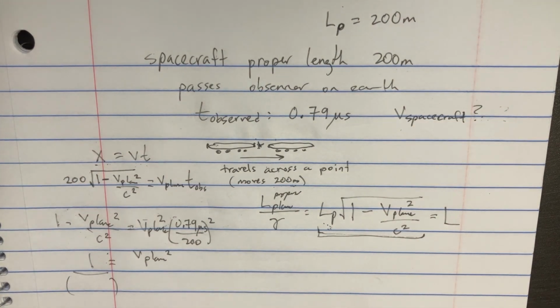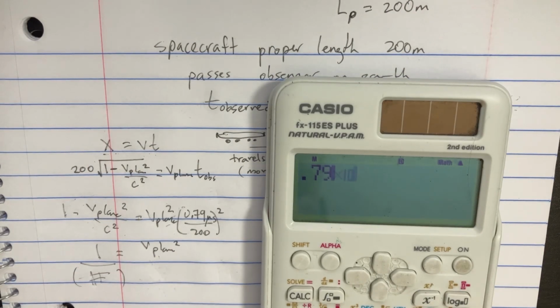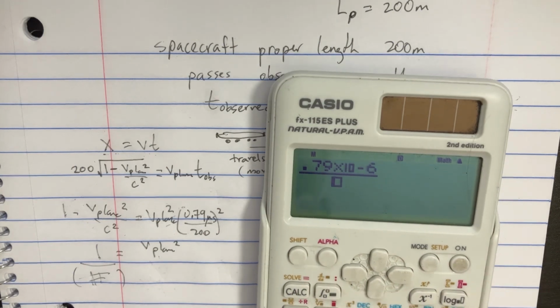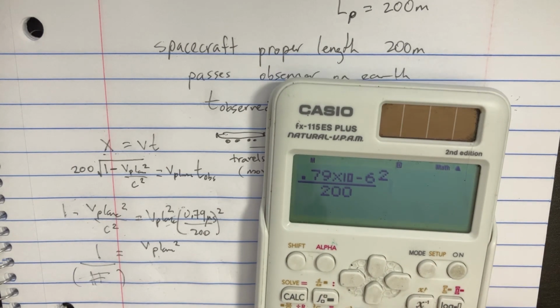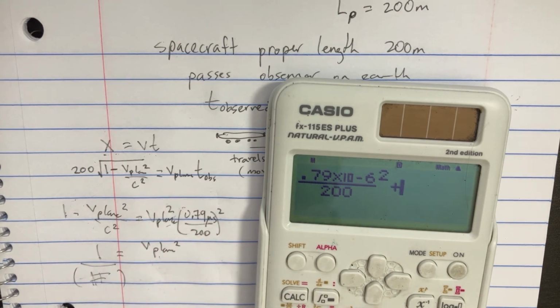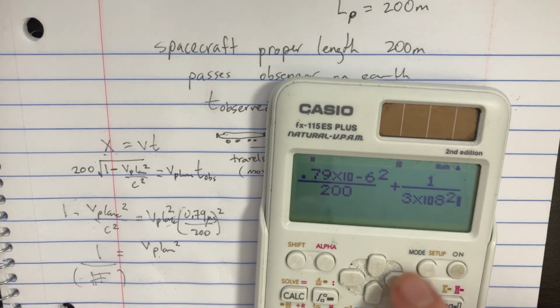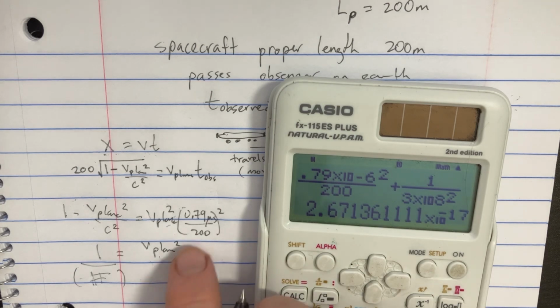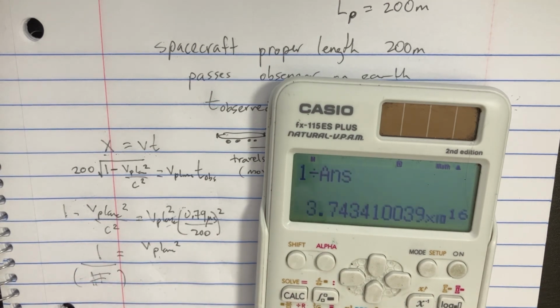But I'm going to do that on the calculator. I'll start with the 0.79 microseconds here, and we'll have the 200 meters on the bottom. We'll square that. And I'll add this V plane over C squared thing on the other side. So it'll be 1 divided by 3e to the 8. So we're just taking out the V plane squareds. So we'll get a number here, and this is what I can divide that 1 by.